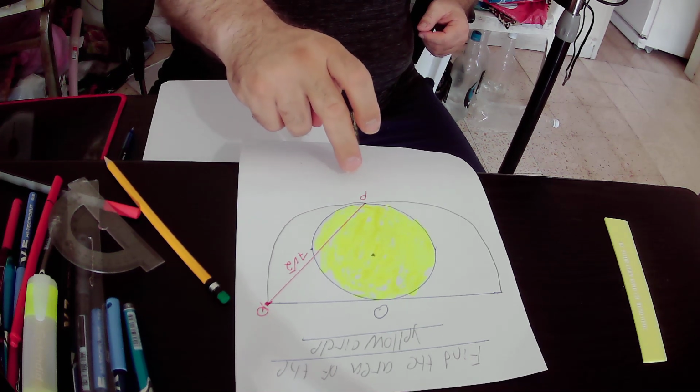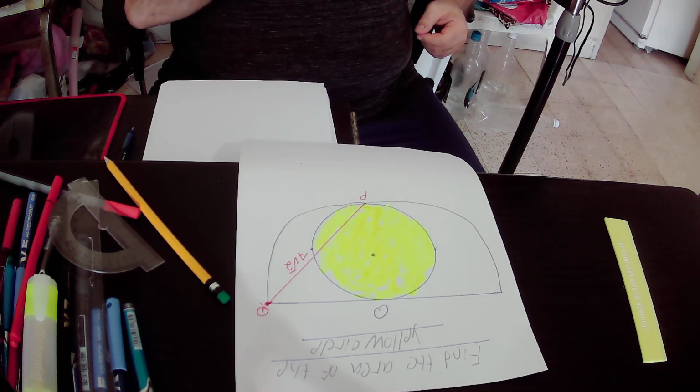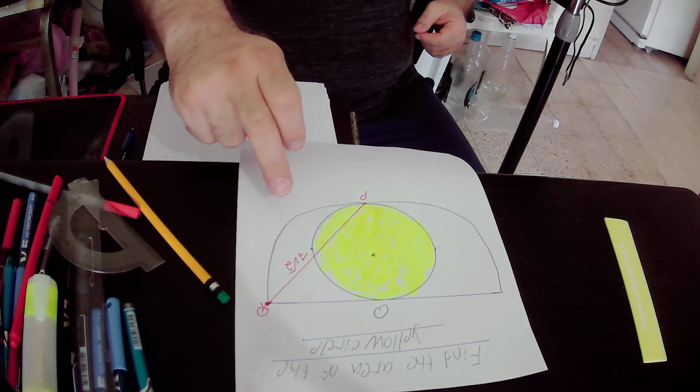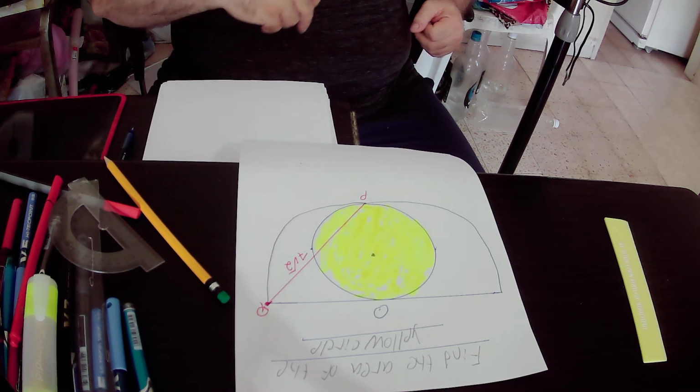They touch each other at point P, so point P is the point of contact. And we also know that PQ equals 7 times root 2.